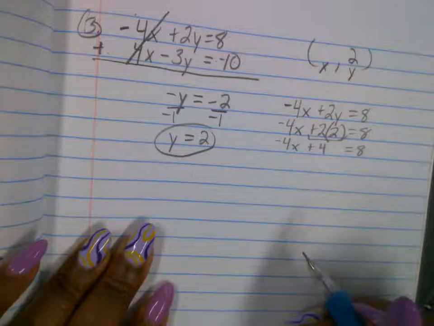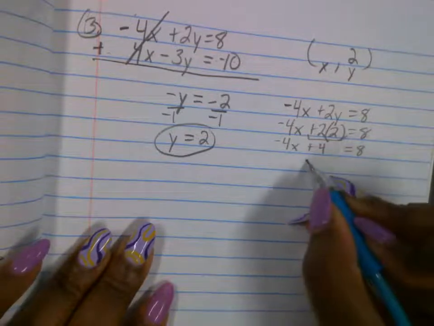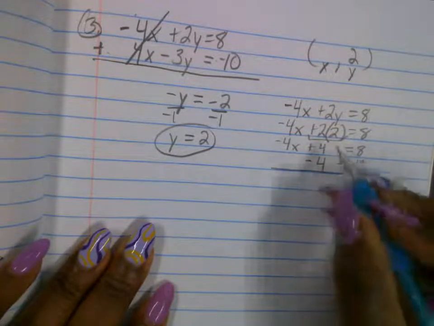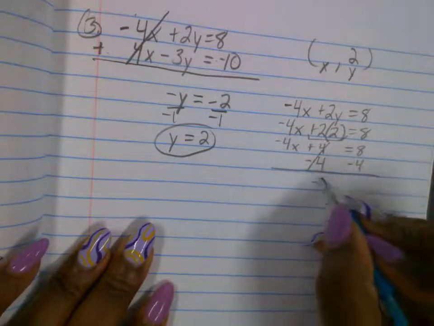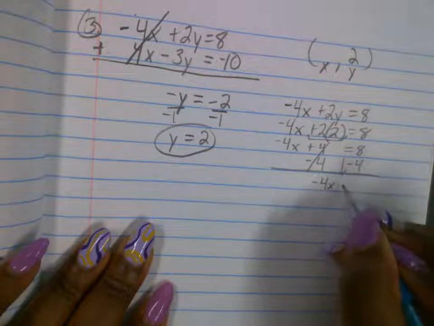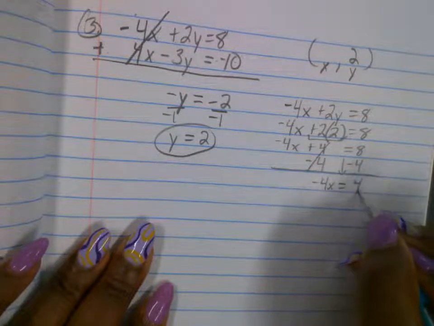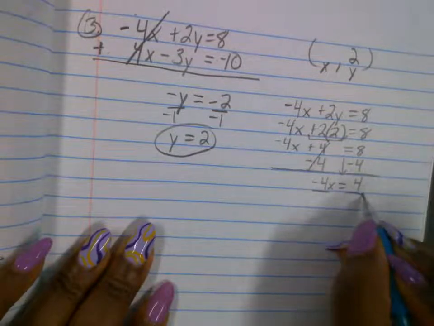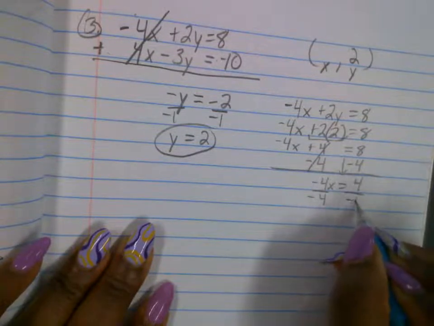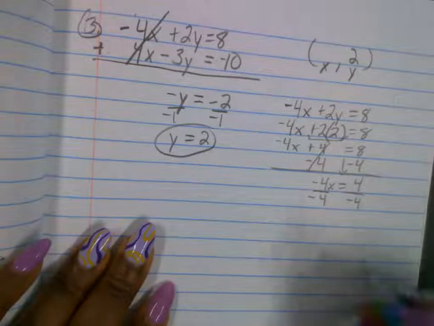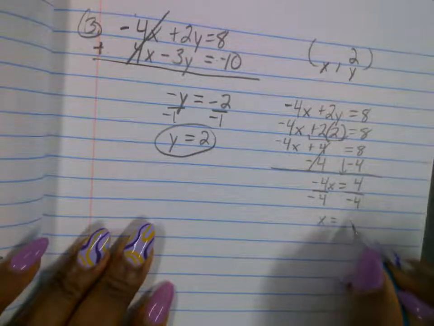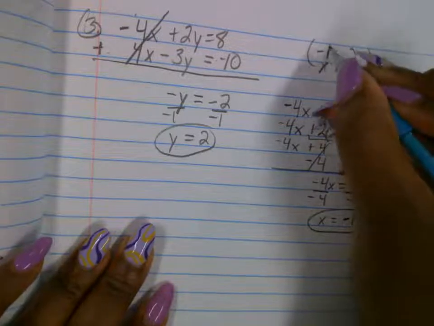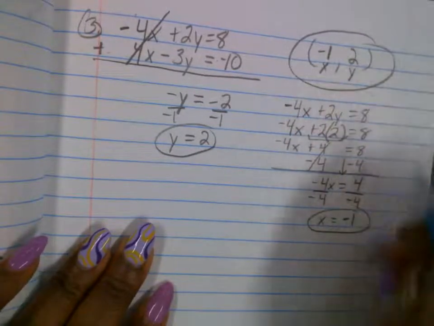So now what do we do to get x by itself? Subtract this 4 from both sides. This is gone, and we're left with negative 4x is equal to what on this side? 4. Now what do we do? Divide by negative 4 on both sides. And that gives us x is equal to what? Negative 1. So this is going to be negative 1. Any questions about how we get that solution?